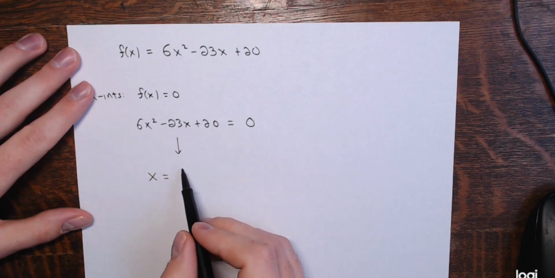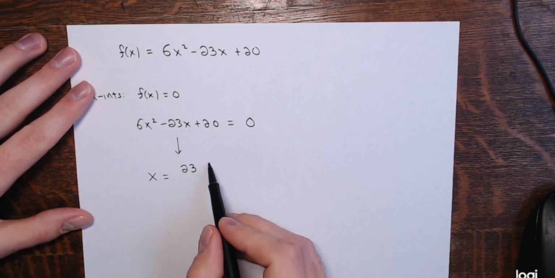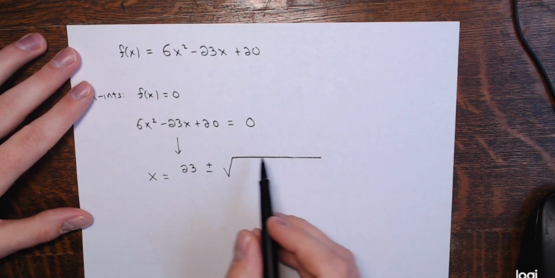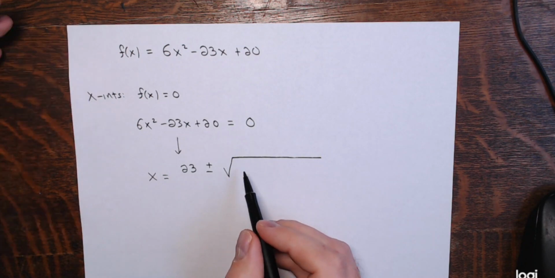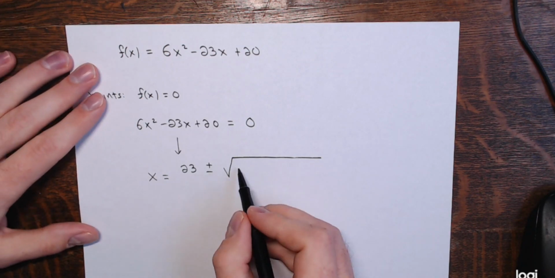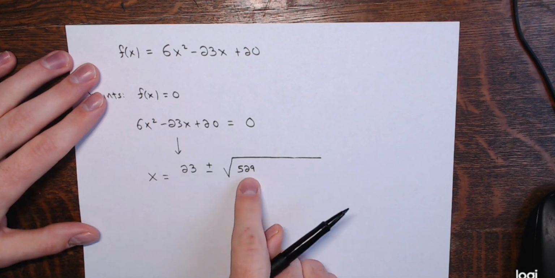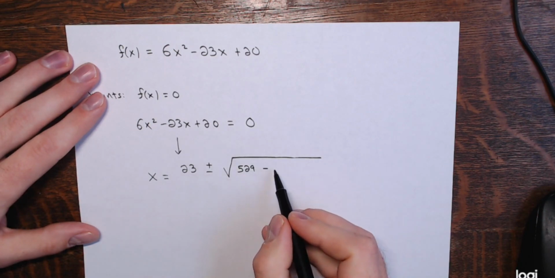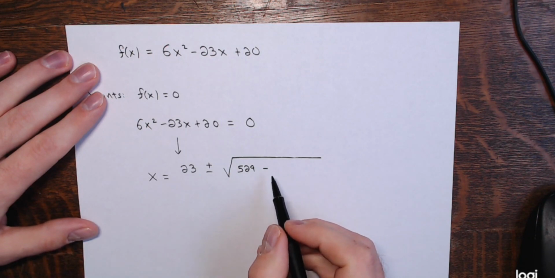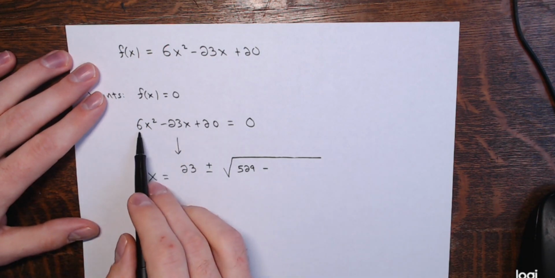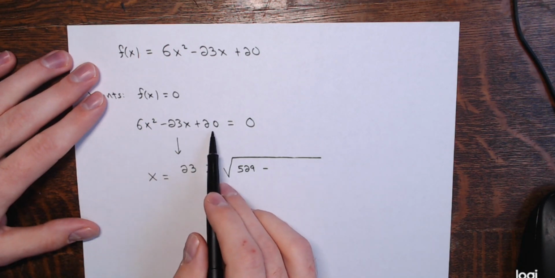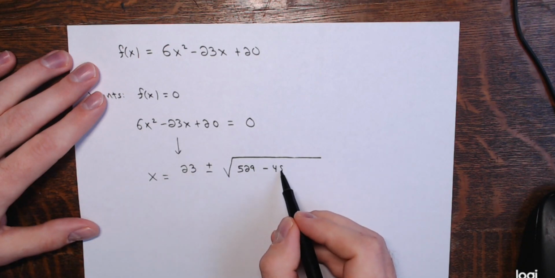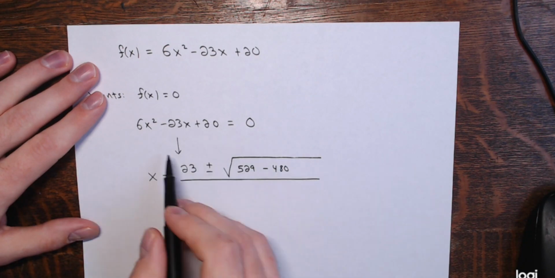So the opposite of b, positive 23, plus or minus square root of b squared. Now negative 23 squared would be 529. That's 23 squared. 2 times 26, 52, 529. And then minus 4 times a times c. Well, that'd be 480. 4 times a is 24. 4 times 6 times c. 24 times 20 would be 480. And then all this divided by 12, 2 times a.